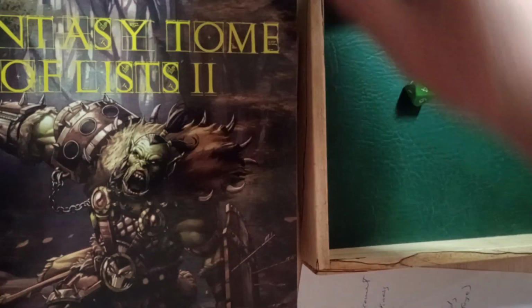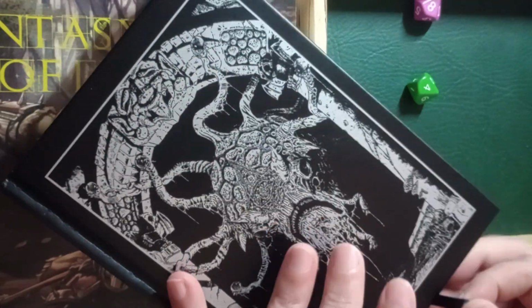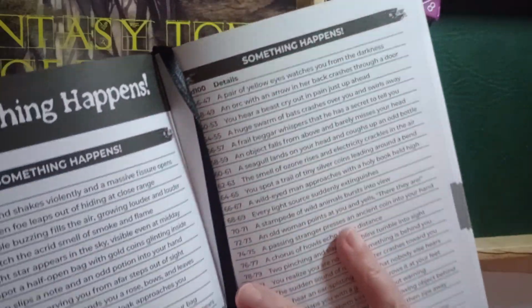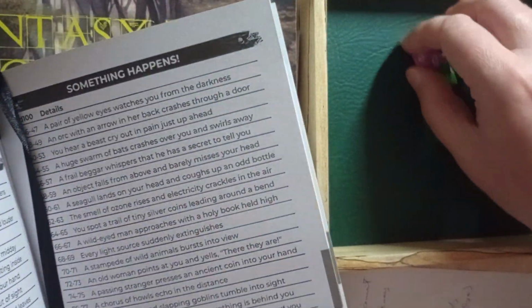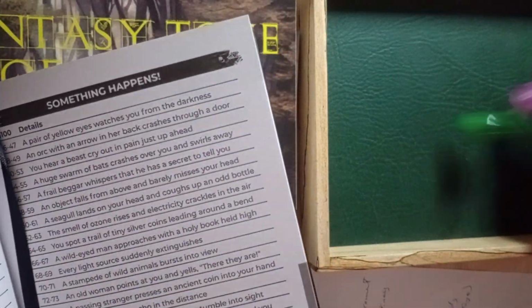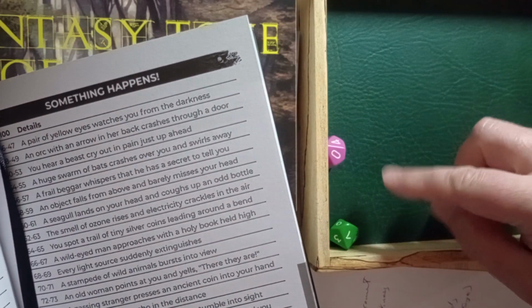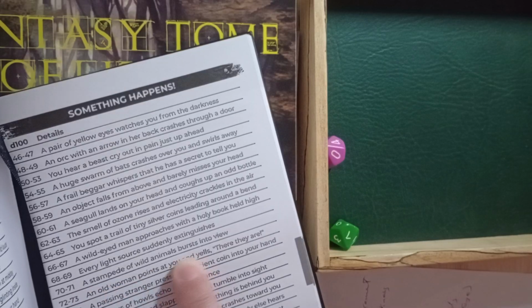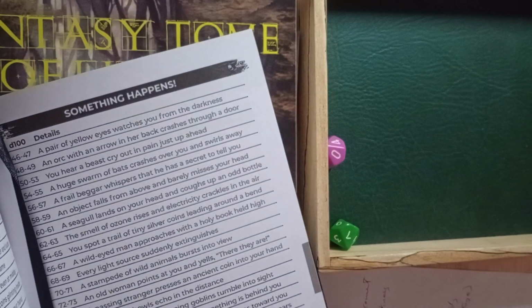Okay. So I'm going to also flip to this book, Shadow Dark. Something happens. This is a D100 chart. So we have 70. A stampede of wild animals.